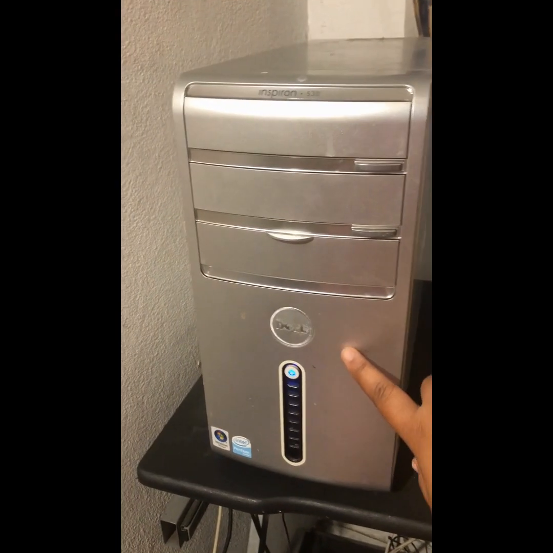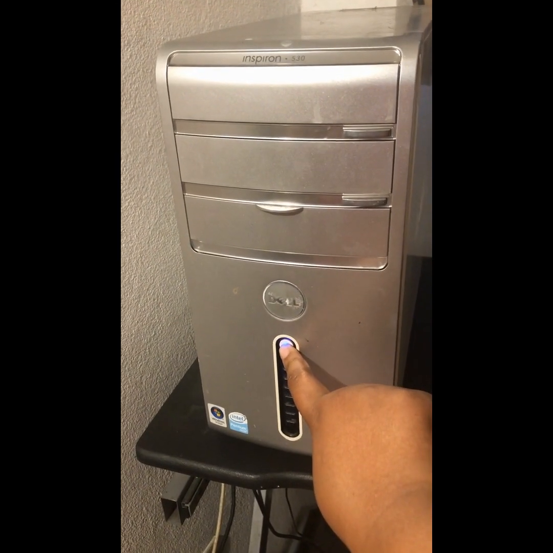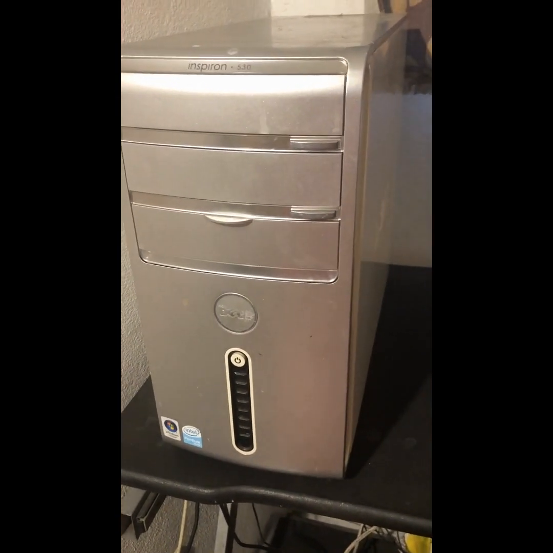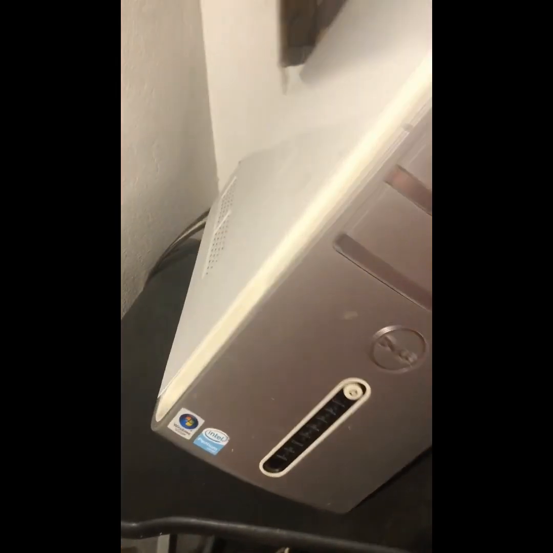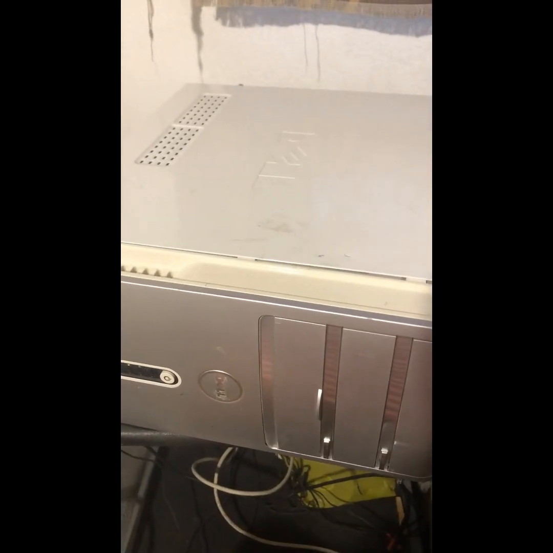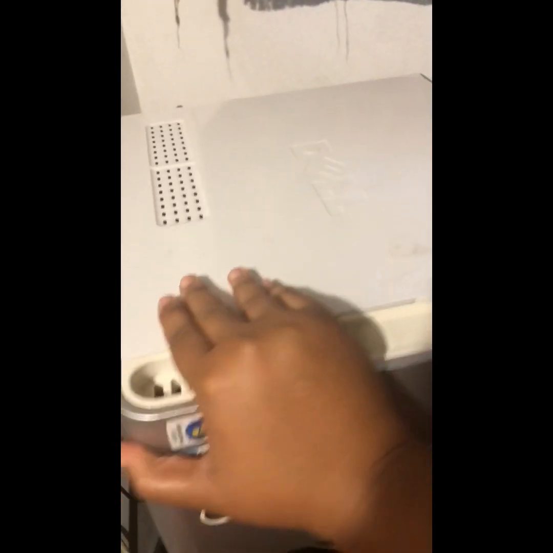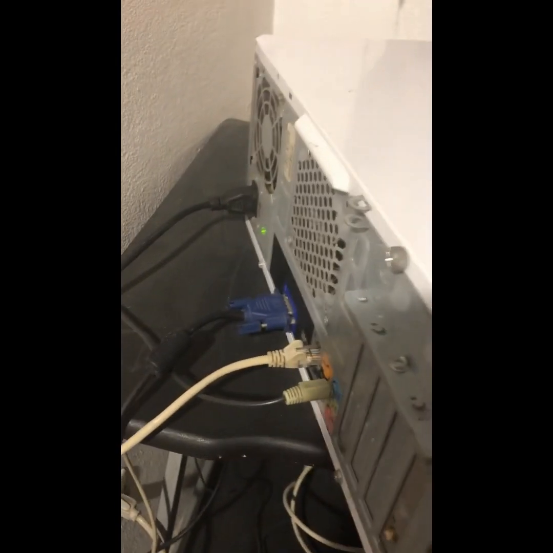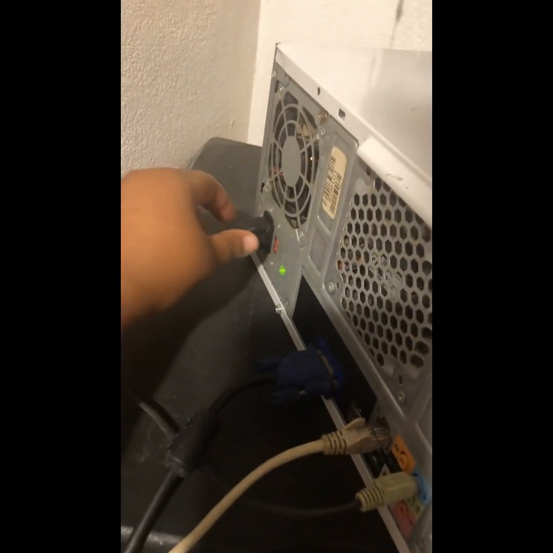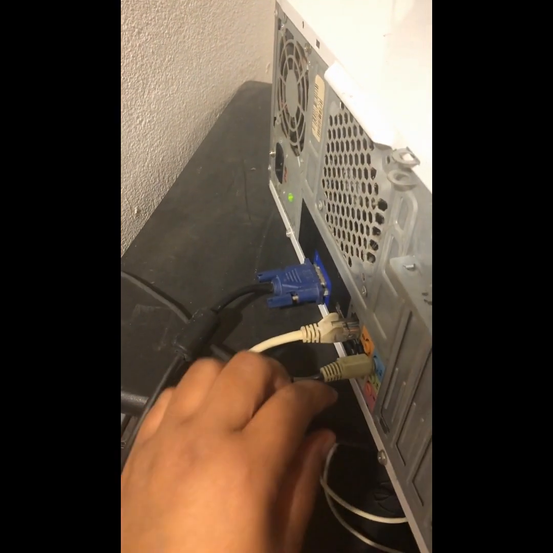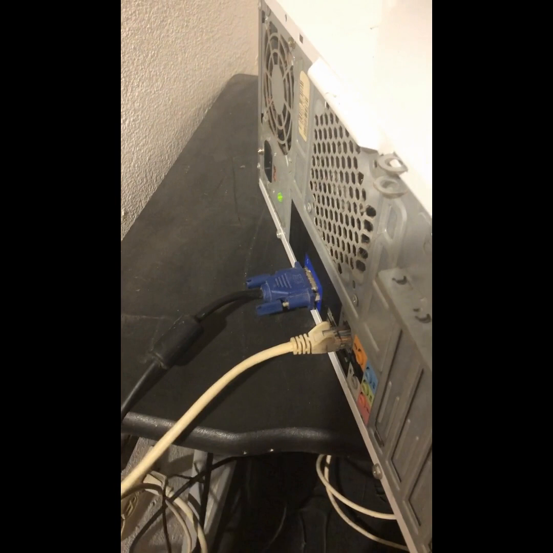The first thing I would do is power the computer off. Hold the power button until it cuts off. Lay it down. Remove the power button. Unplug the power cord. And let's go ahead and unplug all the other peripherals as well.